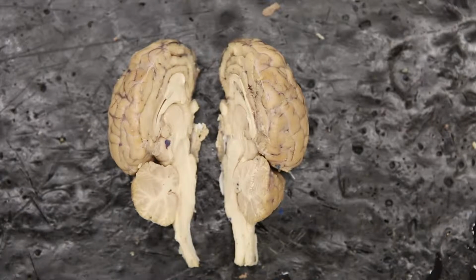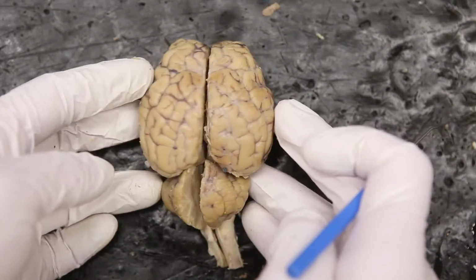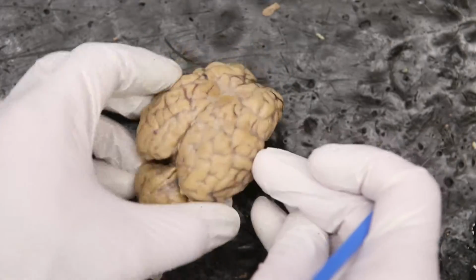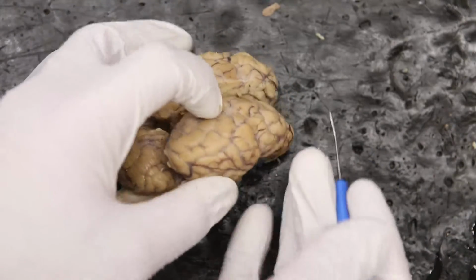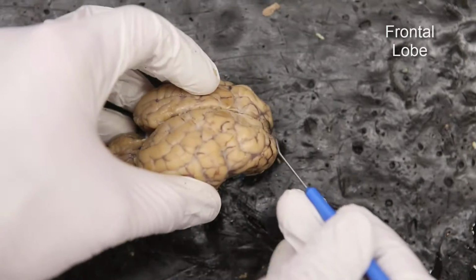Here we're looking at a dissection of the brain. In this view, we're seeing a mid-sagittal, or at least as close as possible to a mid-sagittal cut. If we put it back together momentarily, you're going to be able to see the individual lobes. Up front here would be the frontal lobe.